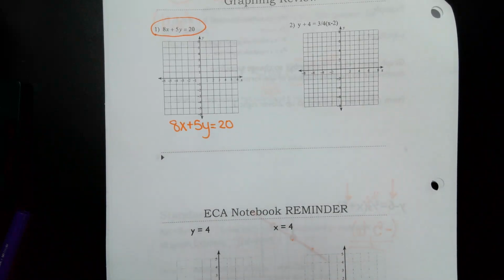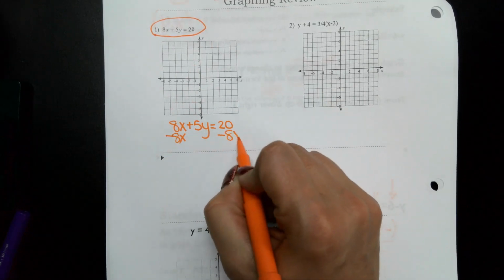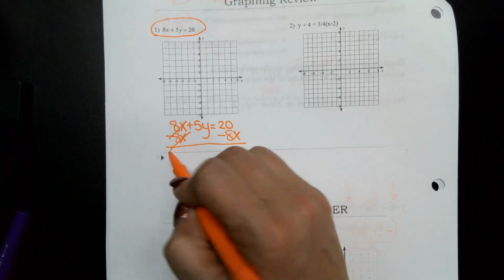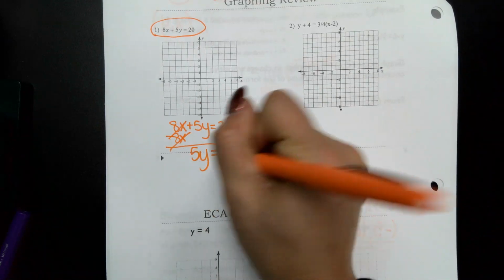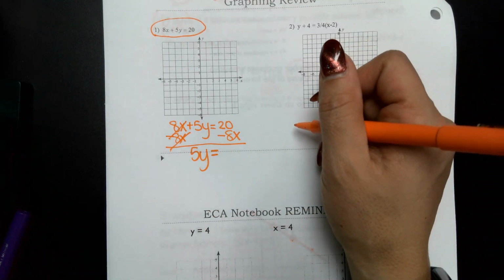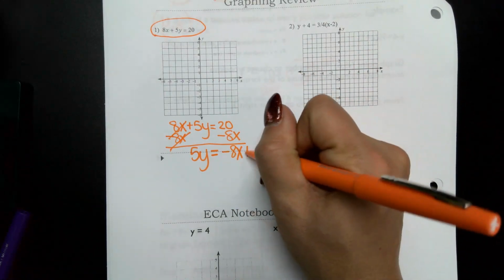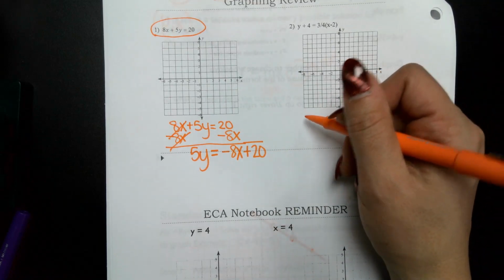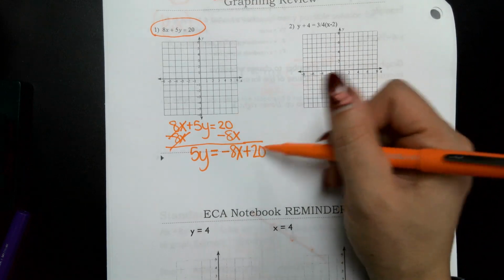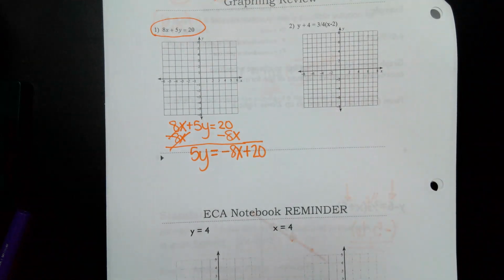Which term do I move? 5? No, x. We need the x on the other side. So we subtract 8x. We bring down 5y equals, how would I write this side? Yeah, so -8x should go first, and then plus 20. So that was step 1, move the x term. Step 2, divide everything by 5.